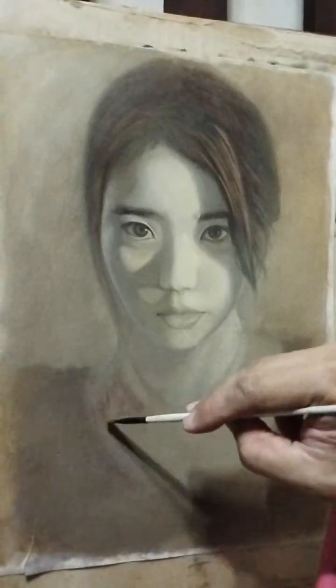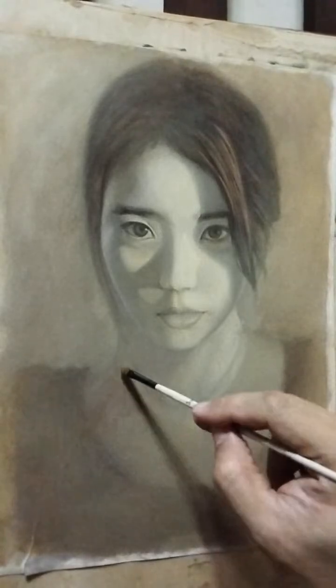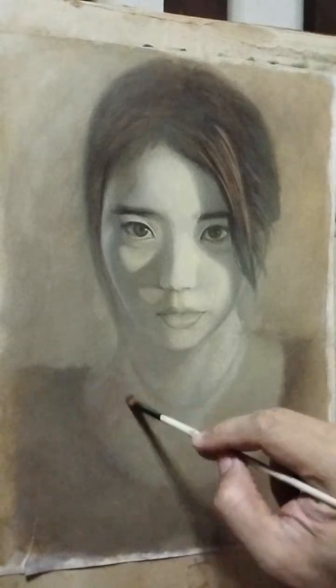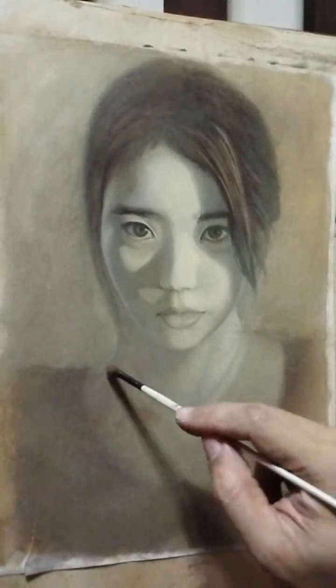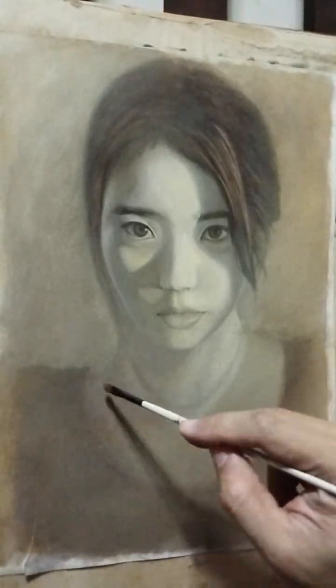I don't have a DSLR camera, just a phone. I think you can see stuff. The phone has AI technology, and it picks and chooses even the lights.